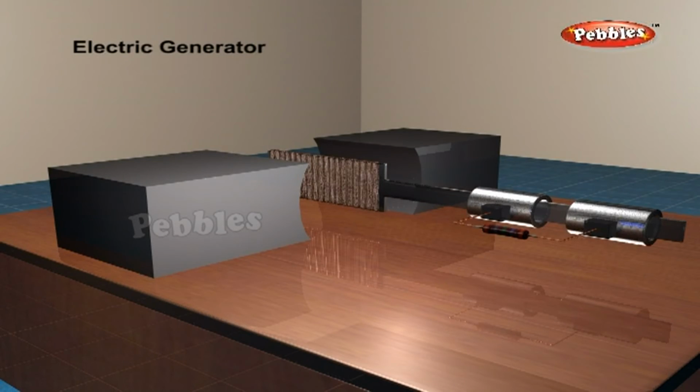Electric generator. In an electric generator, mechanical energy is used to rotate a conductor in a magnetic field to produce electricity.